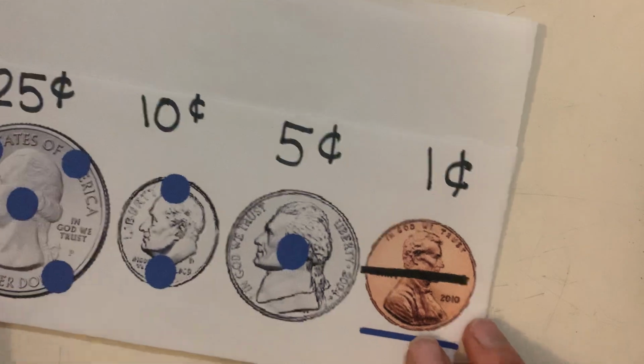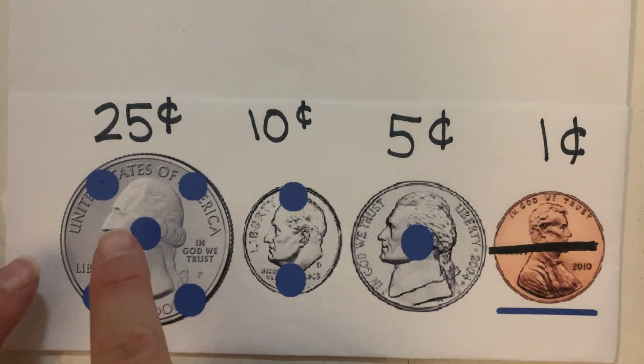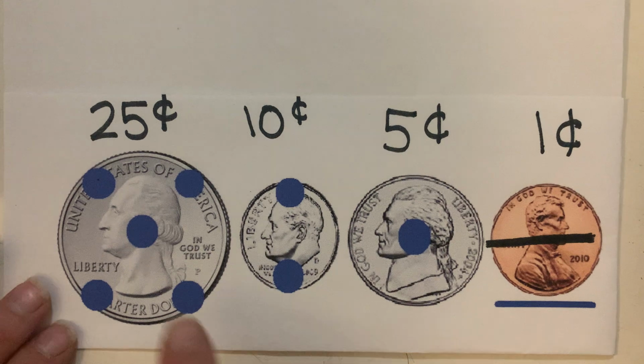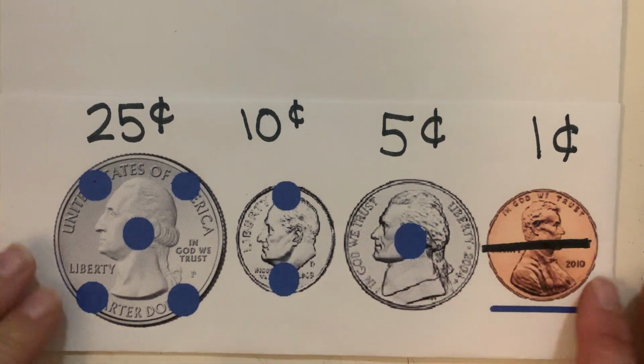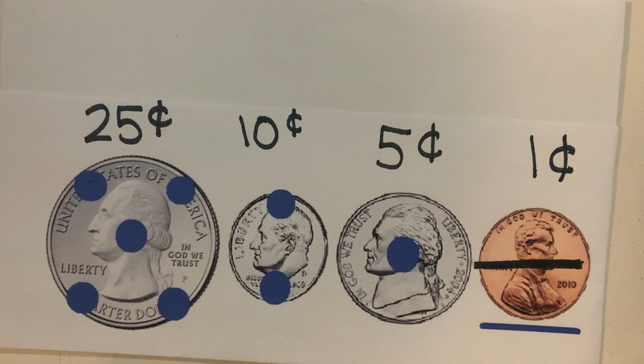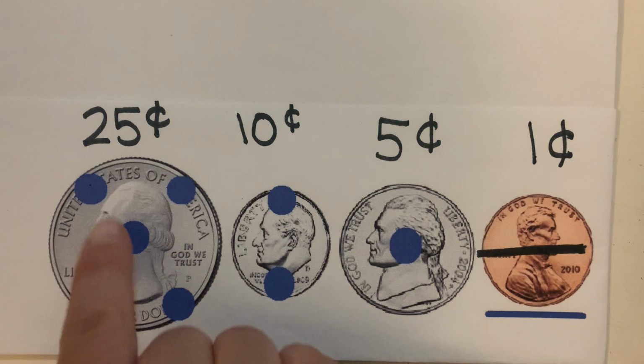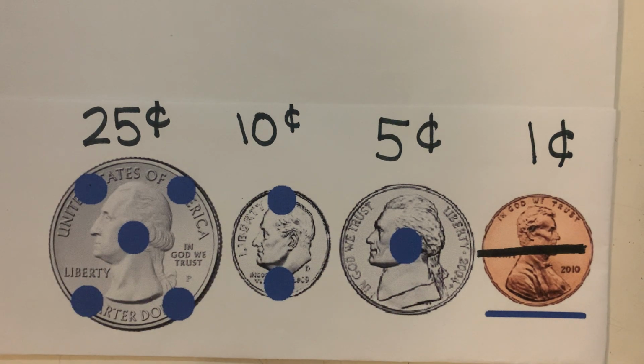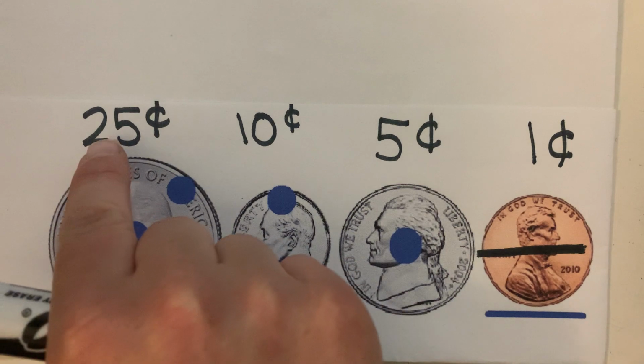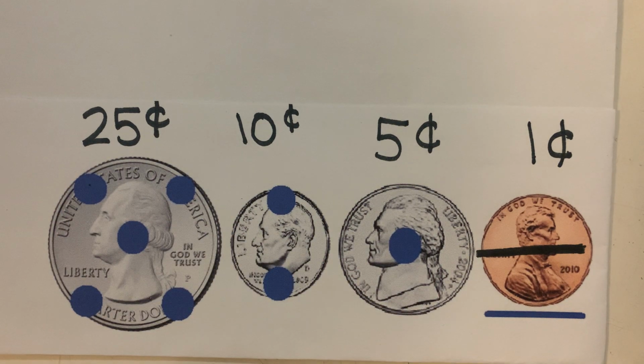So for our first thing, I want to show you over here the 4 coins that we looked at. We have our quarter, our dime, our nickel, and our penny. And what we did here was I added different touch points to all of these coins. And when I'm working with these touch points, I always put the touch points in the same location every time I see the coin. So when I see a quarter, I know it has a value of 25 cents.